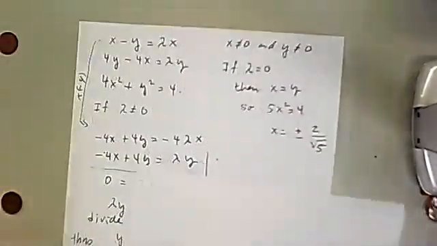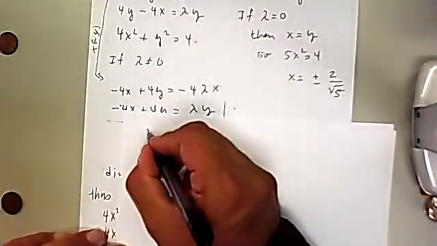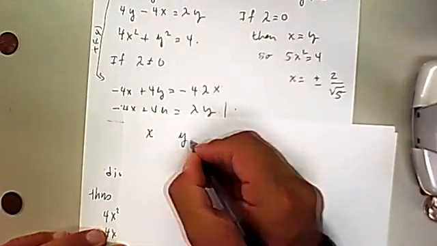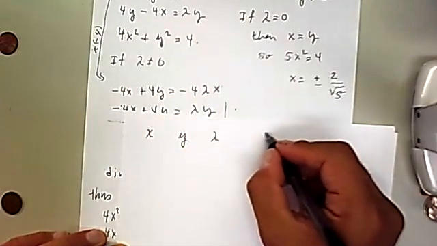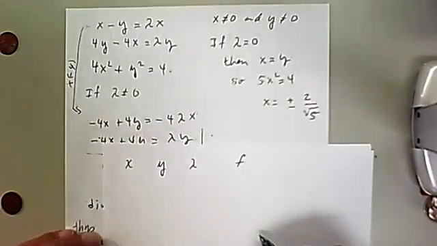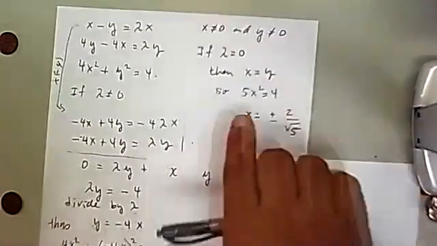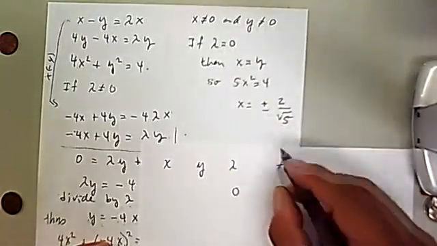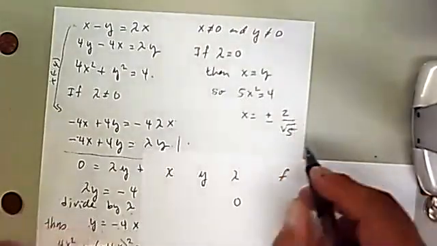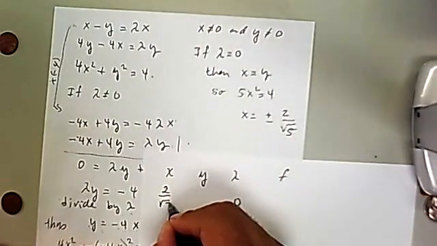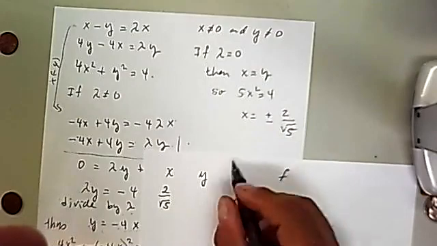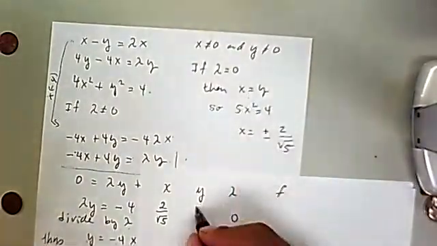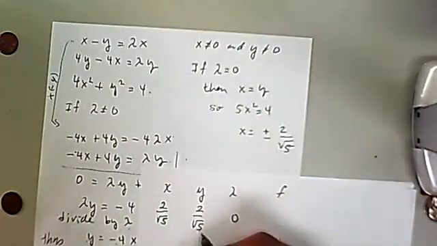So our table will contain x column, y column, lambda column, f column. Okay, so in this case, when lambda is equal to 0, we have 2 over the square root of 5. Y has to be equal to 2 over the square root of 5.